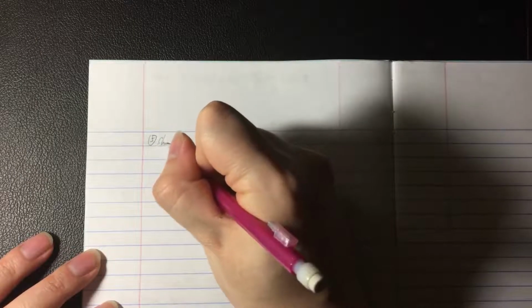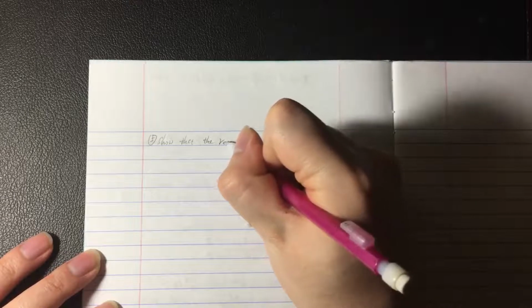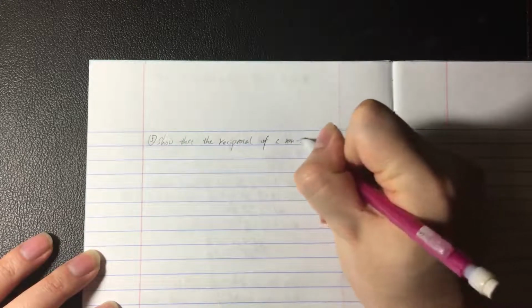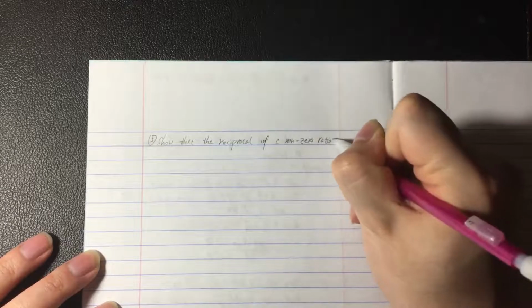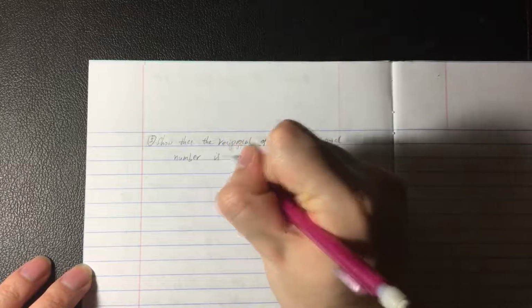Next, show that the reciprocal of a non-zero rational number is also rational.